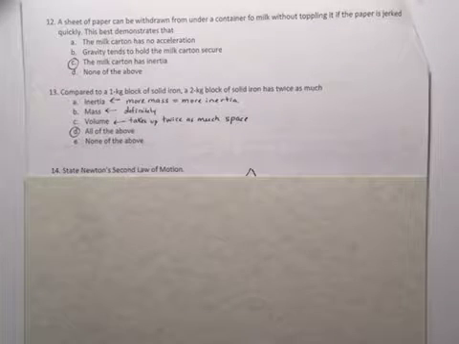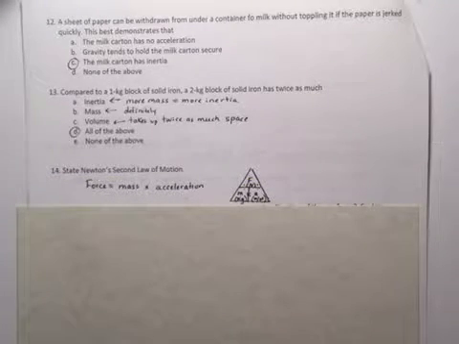Stating Newton's second law of motion. All you really had to do is say F equals ma, or force equals mass times acceleration. And this is a really good spot to put your handy triangle in there, especially with units, because you want to get used to using them.